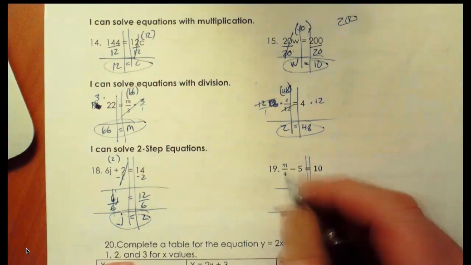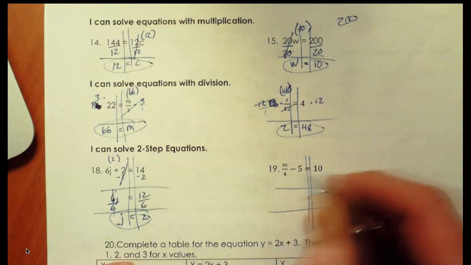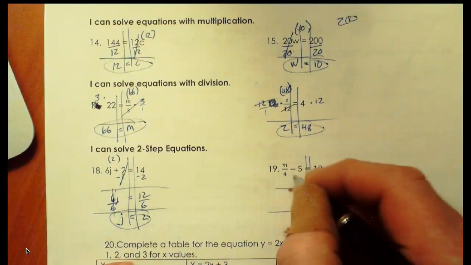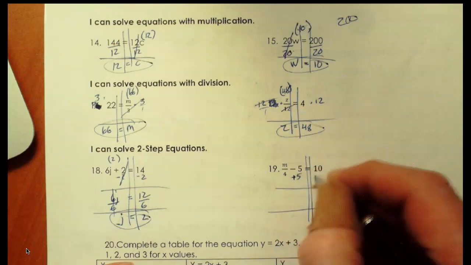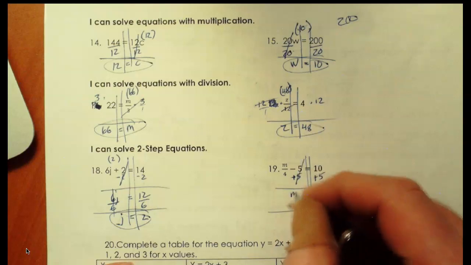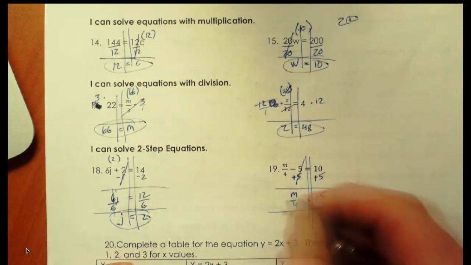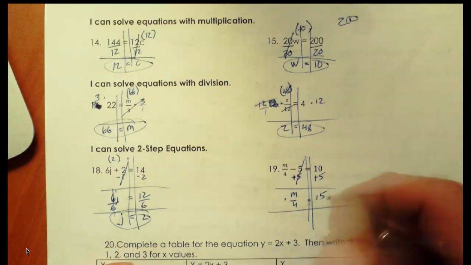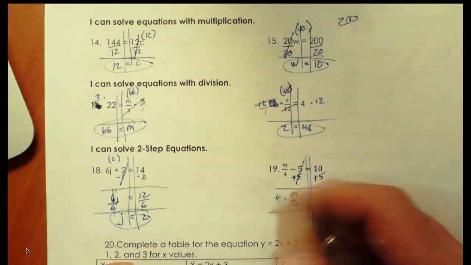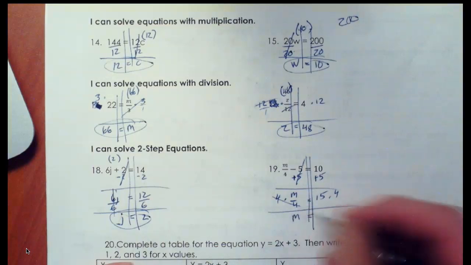All right, so m divided by 4 minus 5 is equal to 10. So first of all, we're going to get rid of that minus 5 by adding 5 to both sides. Plus 5 minus 5 is 0. We're just left with m divided by 4 equals 10 plus 5, which is 15. So let's multiply by 4 on both sides. But the 4 is crossed off. You've isolated m. And 15 times 4 is 60.